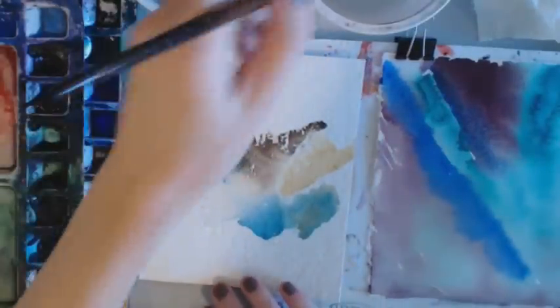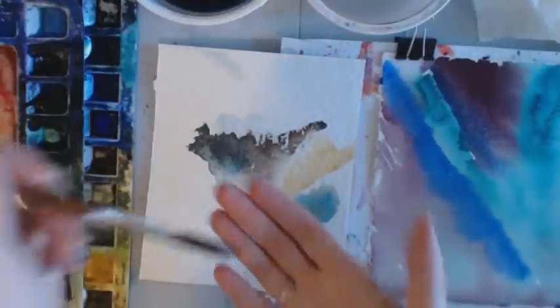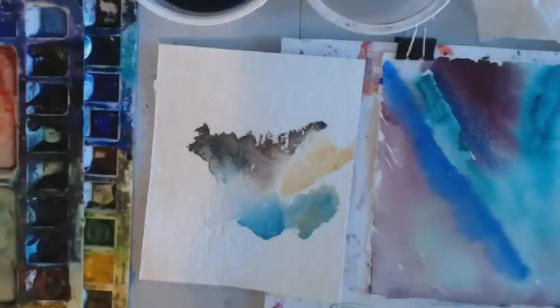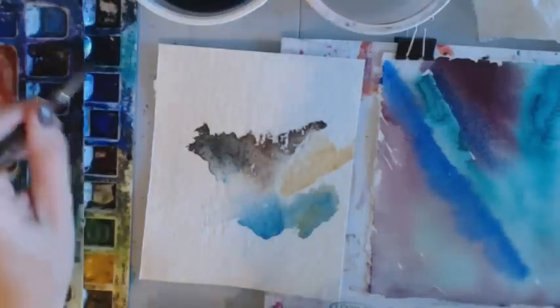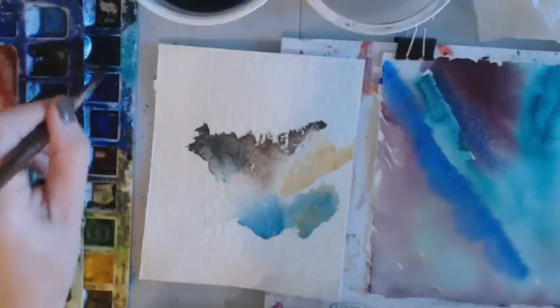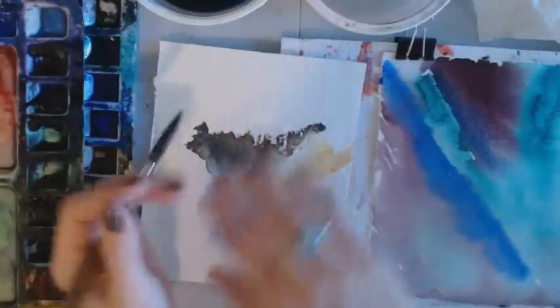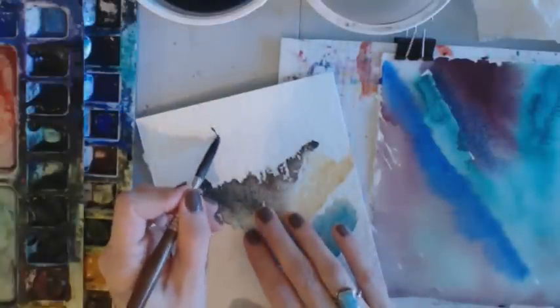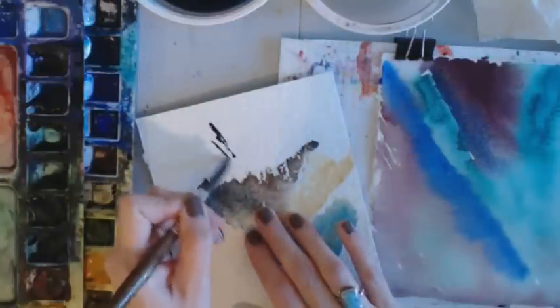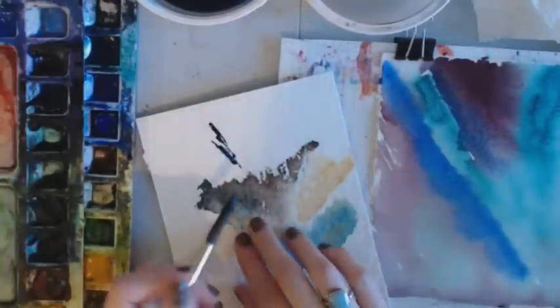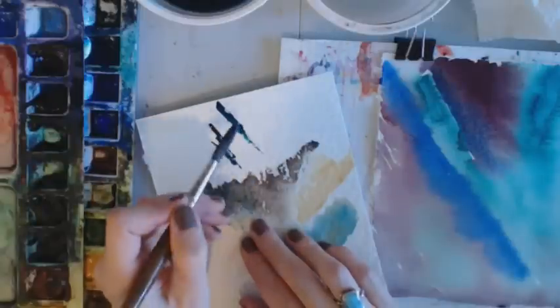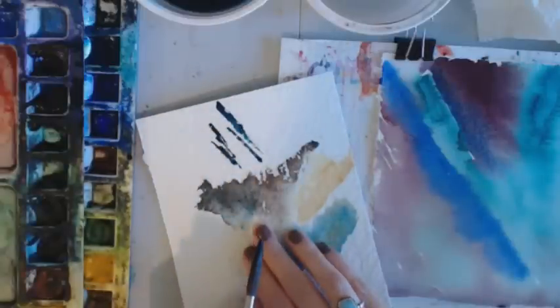My brush is a little damp, it's not dripping with water, so I can pick up some color from my palette, and I'm going to go back to that ultramarine turquoise. And here, this final layer, you have a lot of control. You can see right now when I stroke my brush, it actually skips a little bit across the texture of the paper.